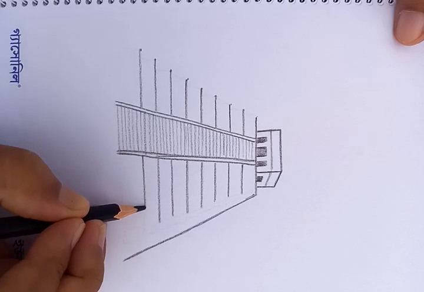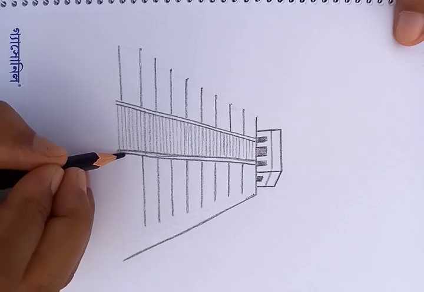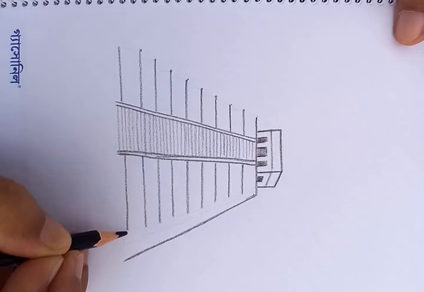There are so many repetitions of the particular segments, so you need to have patience to draw all the details.